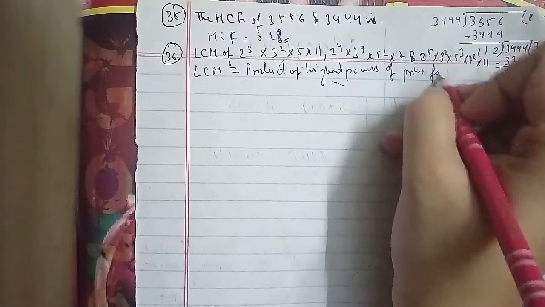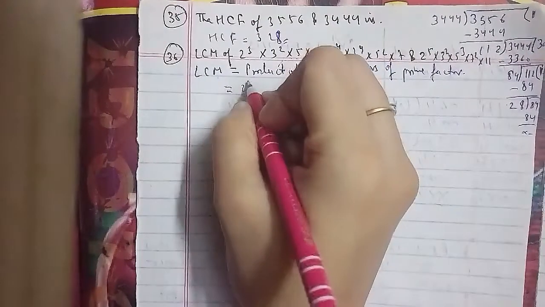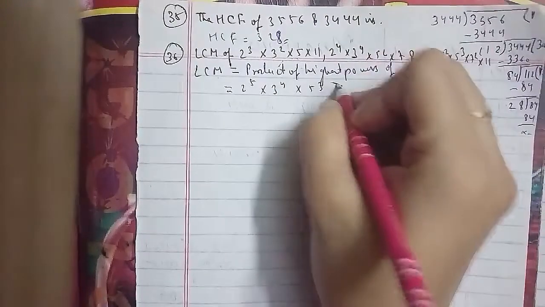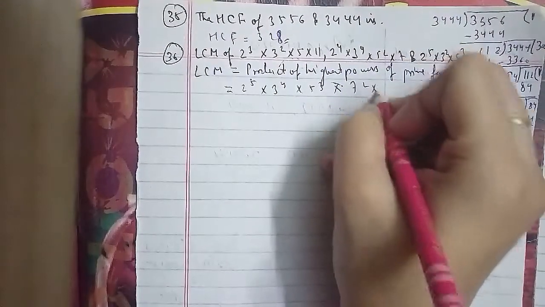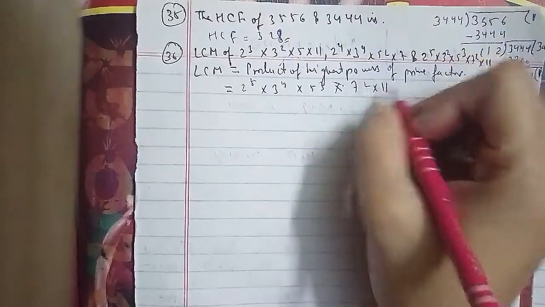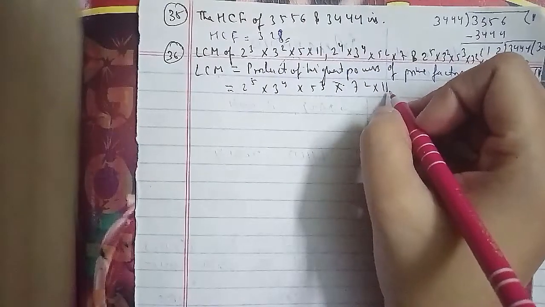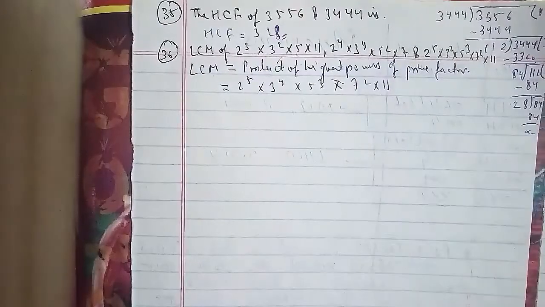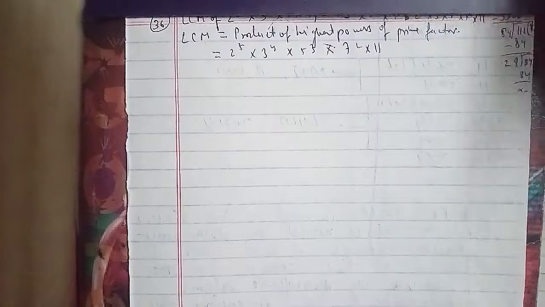Let's go ahead with that. (24, 36, 40). So 2 12s are 24, 2 18s are 36 and 2 20s are 40. Then 2 6s are 12, 2 9s are 18 and 2 10s are 20.